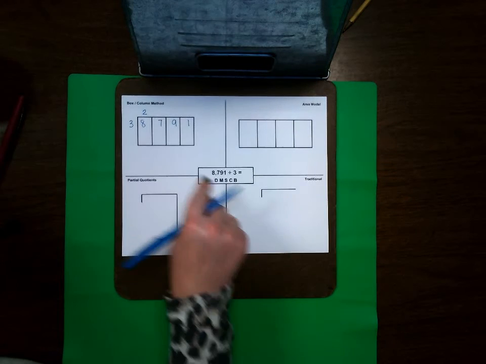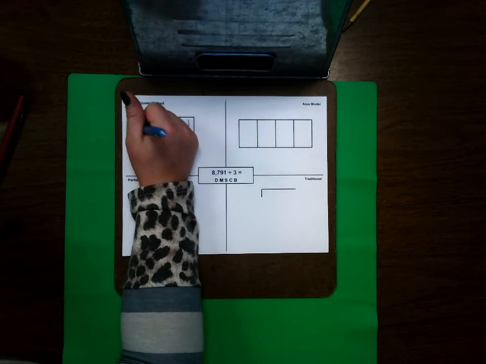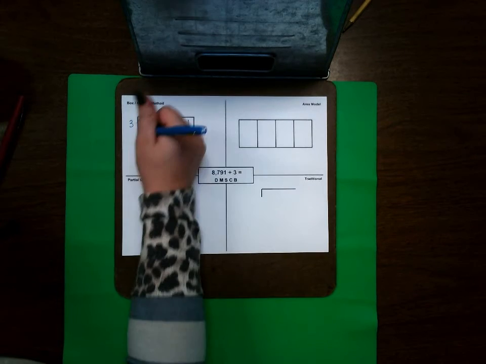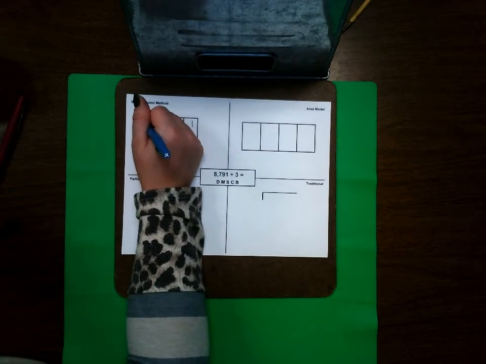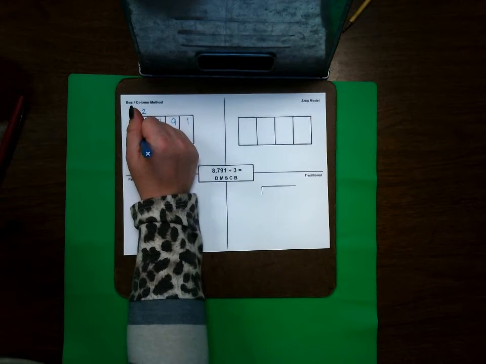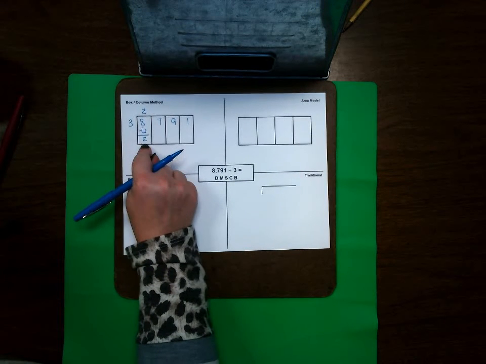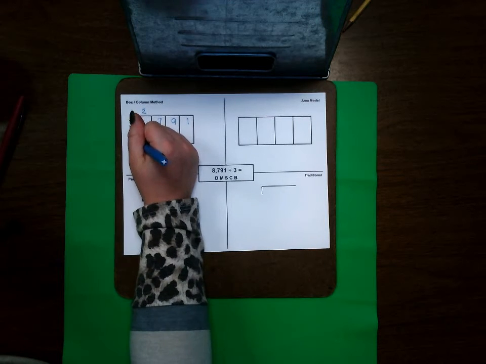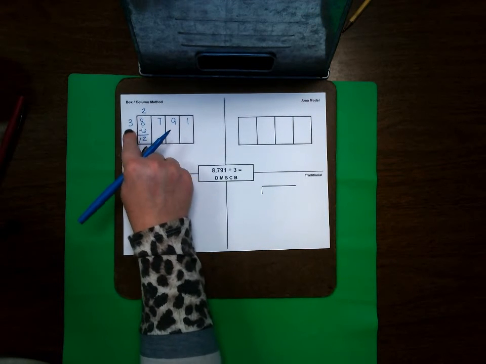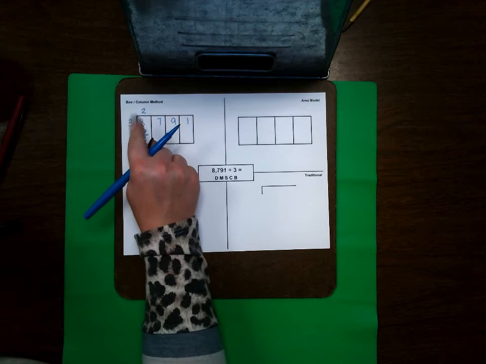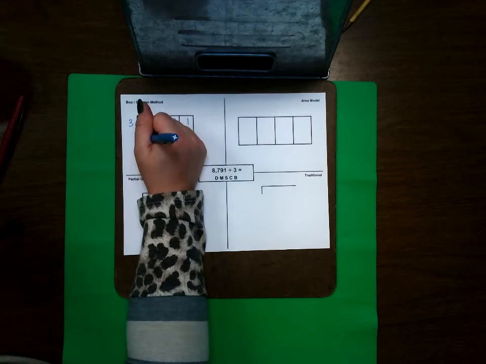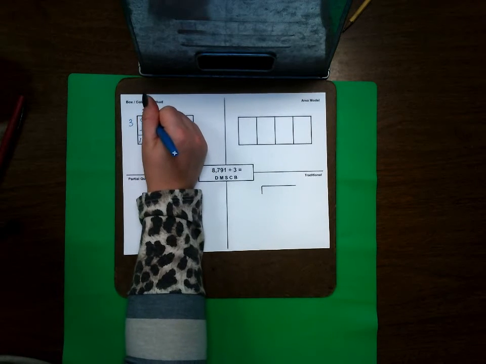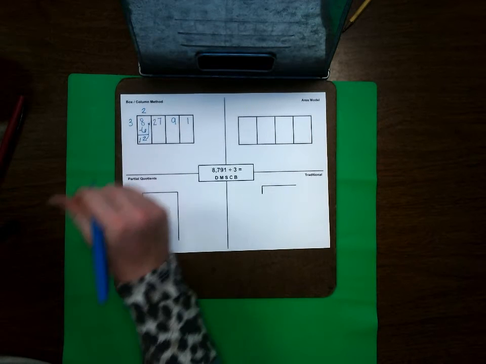Now I'm going to multiply. 2 times 3 is 6. Subtract. 8 minus 6 is 2. Check my remainder. If this number is smaller than that number, that means I did it right. If this number is bigger than that number, then you need to go back and fix something here. Now I'm going to bring up, and 2 is going to join 7.